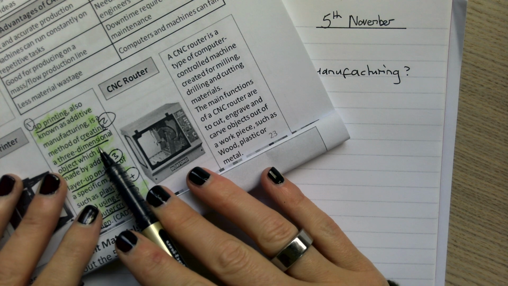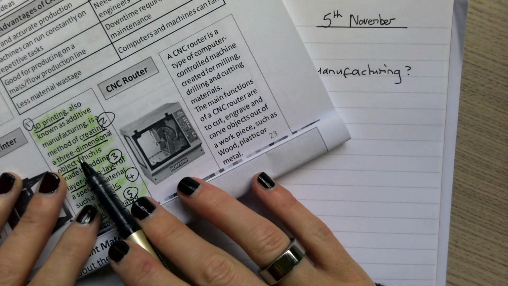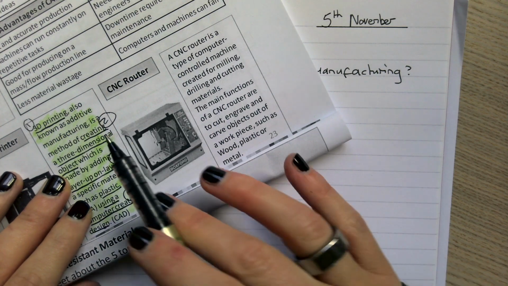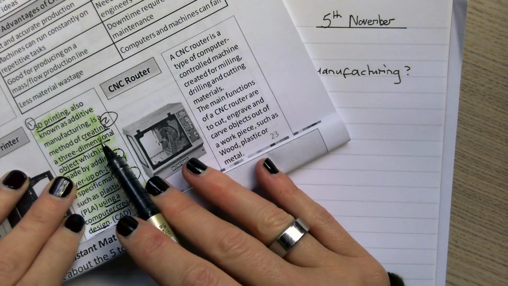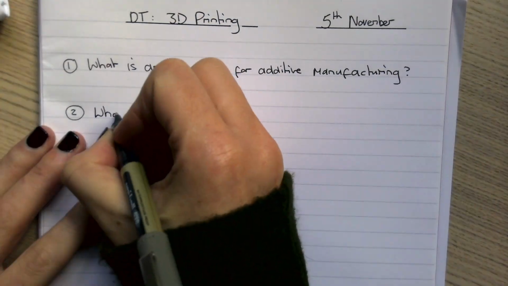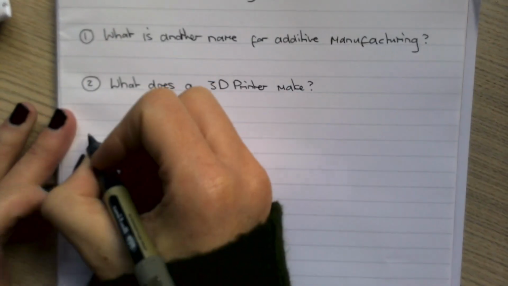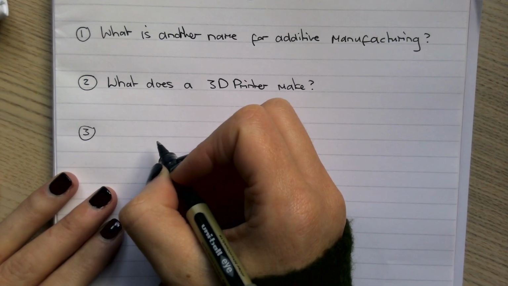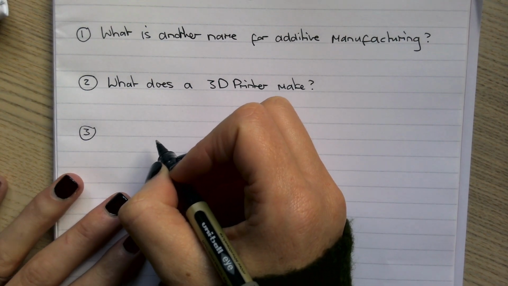Okay, I've got my information here. This is what it creates, a 3-dimensional object, which means a 3D object. So I'm going to write a question that's going to give me the answer, 3D object. And now I'm going to carry on and just write my other questions. I'm going to fast forward this so you can see it nice and quickly.